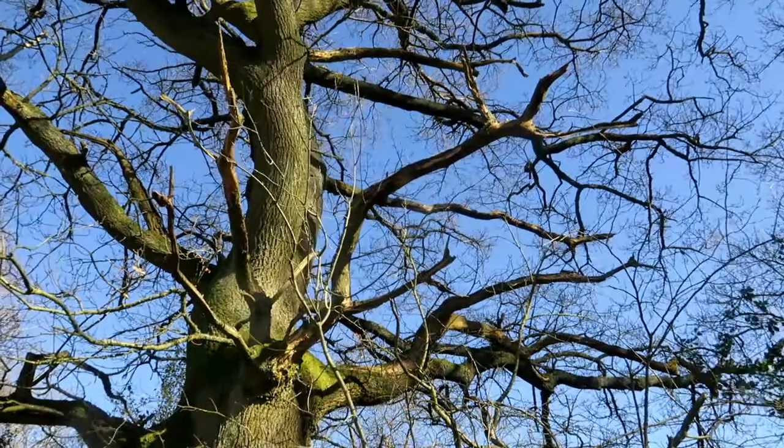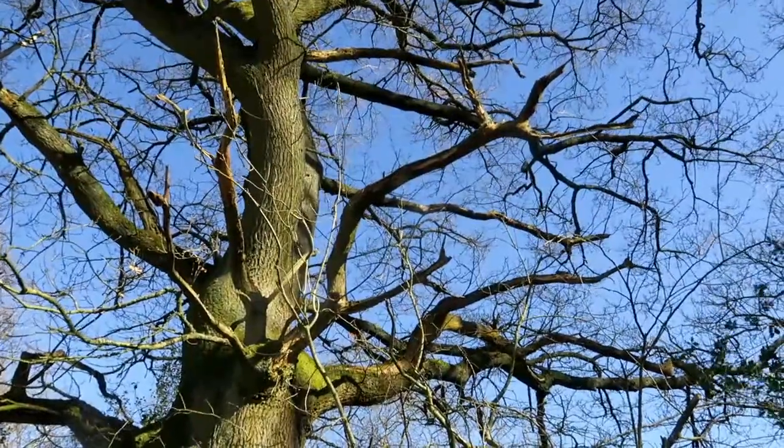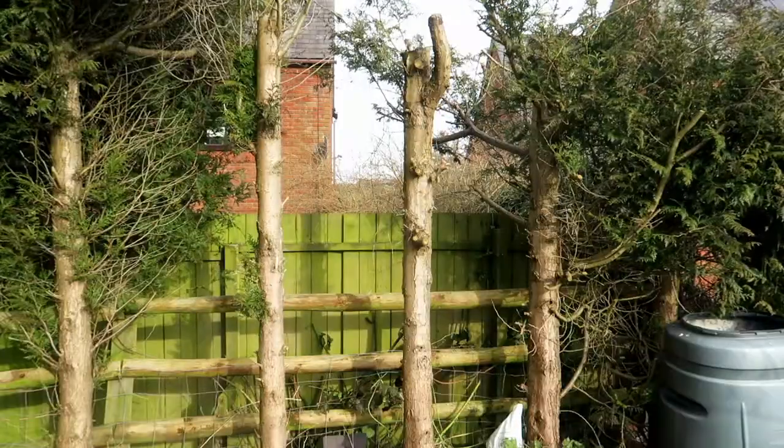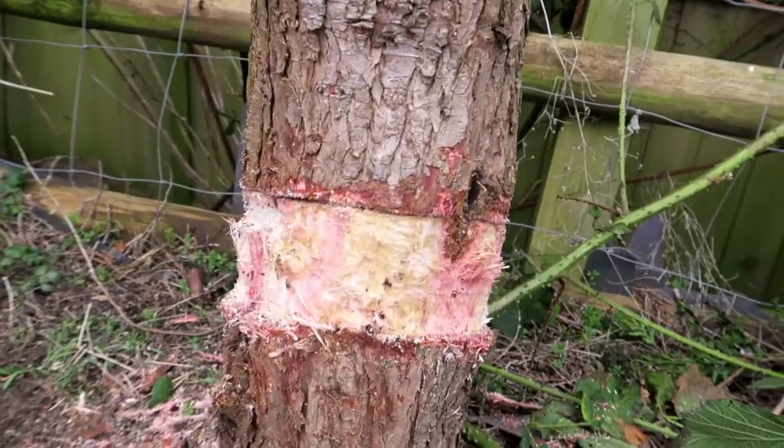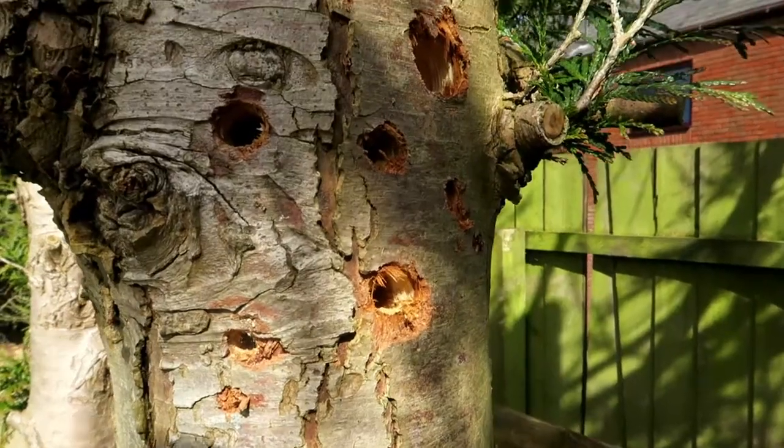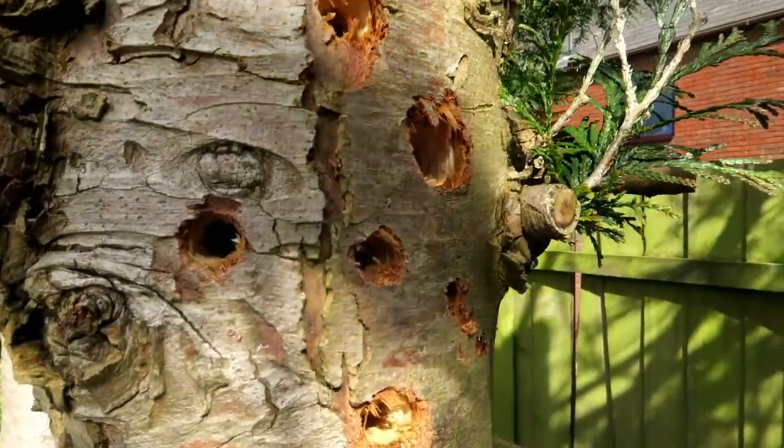Today I'm going to show you some of the ways that you can incorporate deadwood into your garden to create great habitat for wildlife. Deadwood is a really important part of the natural cycle because it returns nutrients to the soil, and it also provides habitat for wildlife such as fungi, moss and invertebrates.